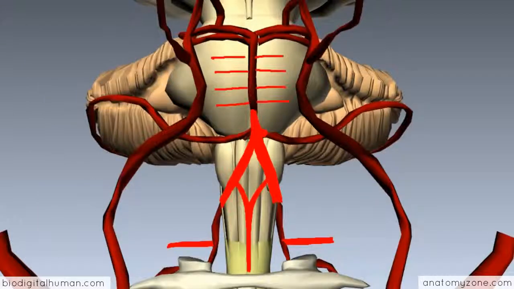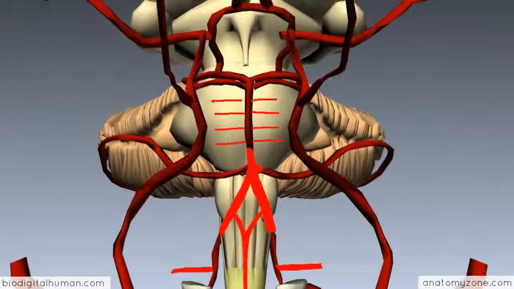So we've looked at the anterior circulation originating from the internal carotid artery, and we've looked at the posterior circulation originating from the vertebrobasilar system, and you can see that there's this communication between both circulations via the posterior communicating artery, which I've highlighted in green. And this artery connects the internal carotid to the posterior cerebral artery, which I've outlined in yellow. So that's the arterial circle of Willis.